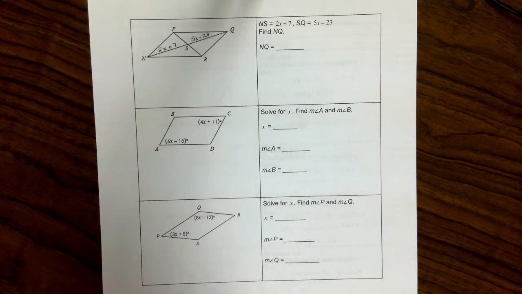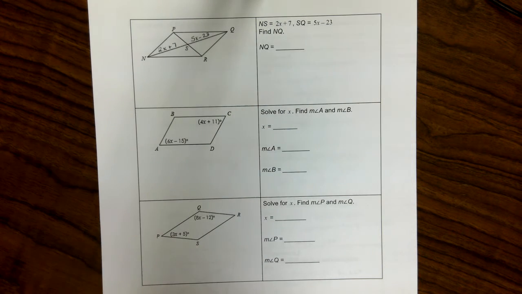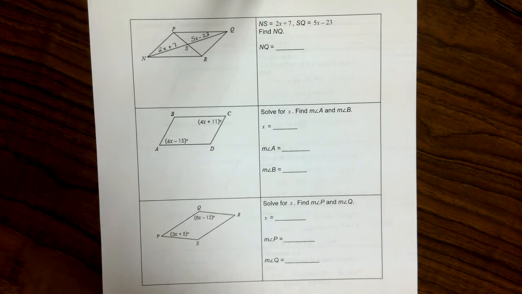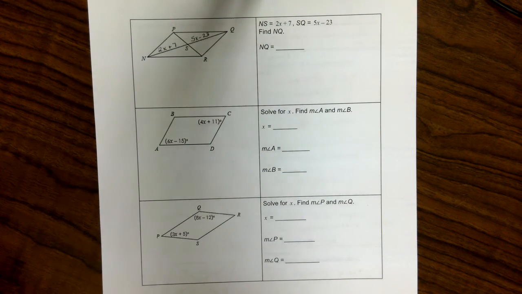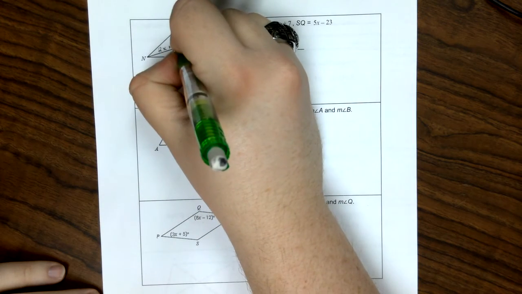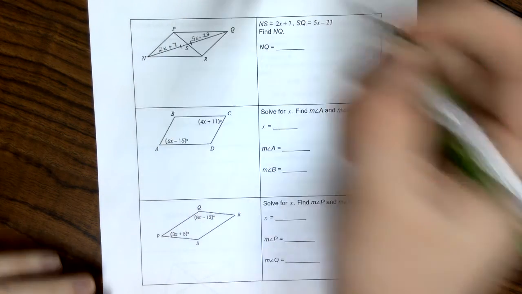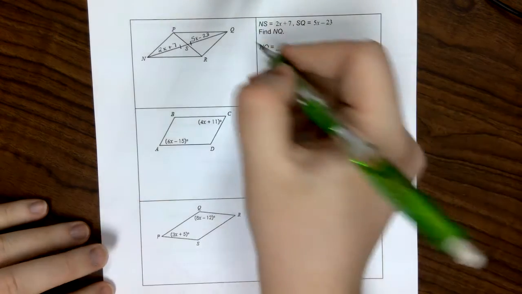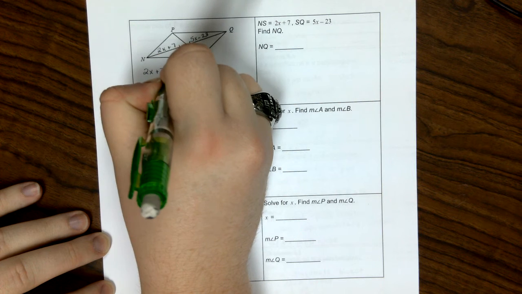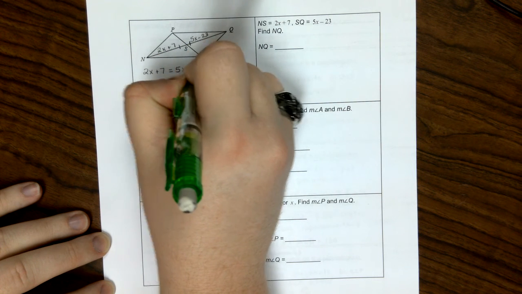They want us to find NQ. So look at where those expressions are at in the picture. They are on the diagonal. Well, what do we know about pieces of the diagonal? So think back to the visual aid video and what we just talked about in this notes video. We know that they are congruent. They're equal to each other. So we're going to take those and set them equal to each other.